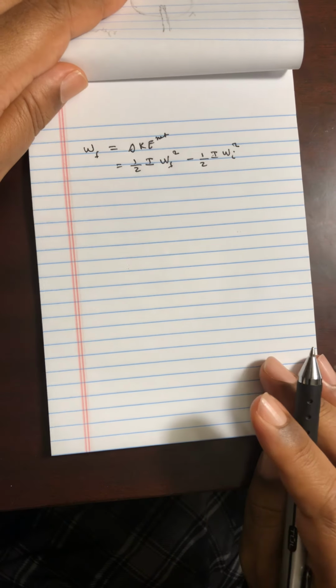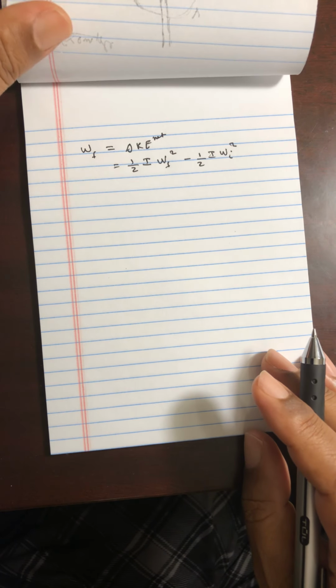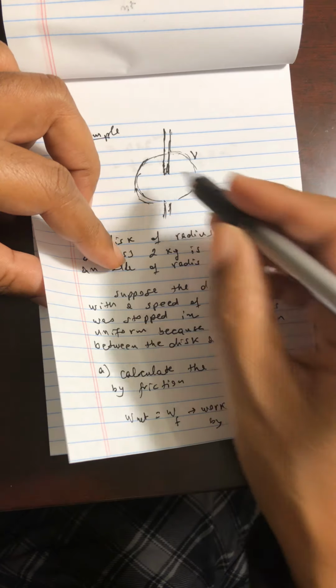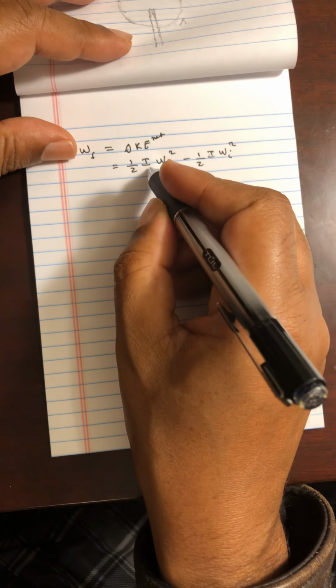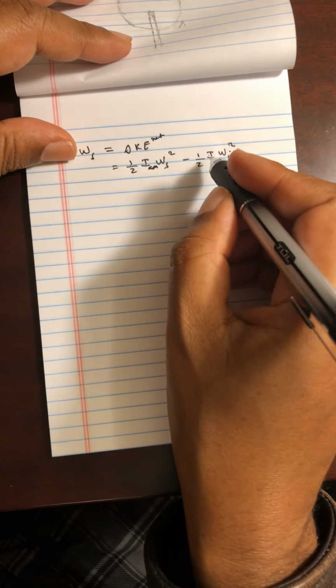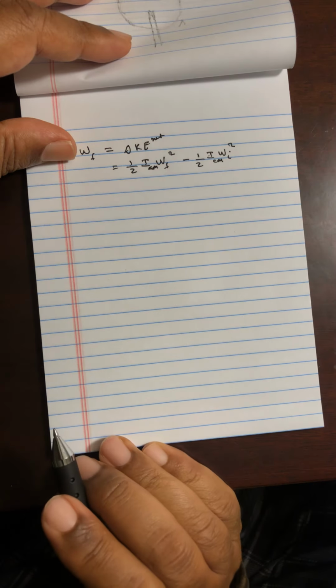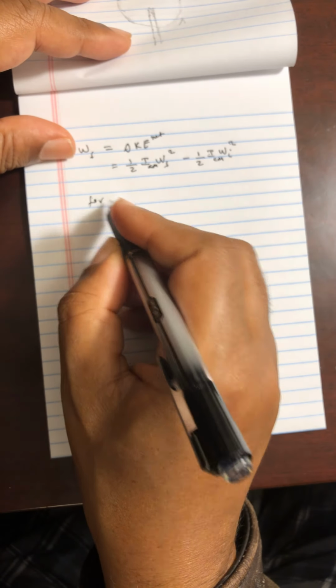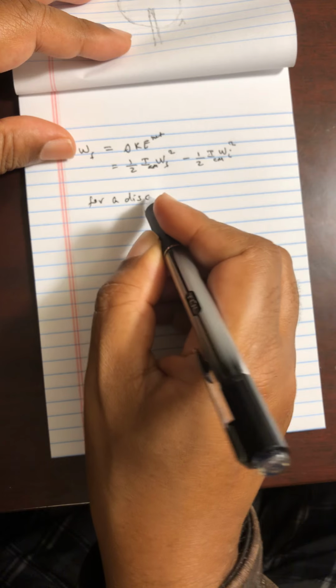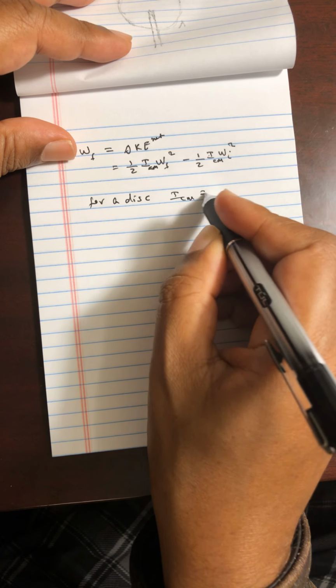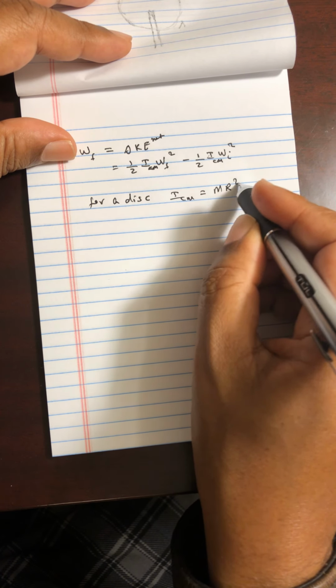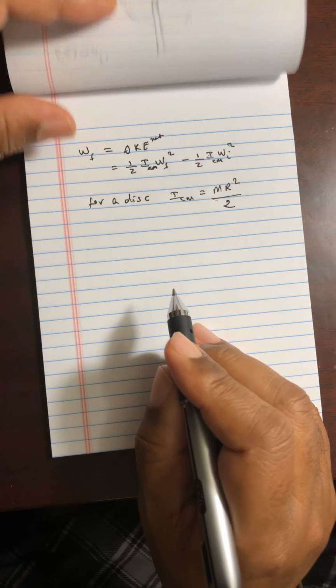Okay, now this disc is rotating about its center of mass. You see, this is the center of mass of the disc, so this is the moment of inertia about the center of mass. Now for a disc, I_CM equals mass times radius squared divided by 2.